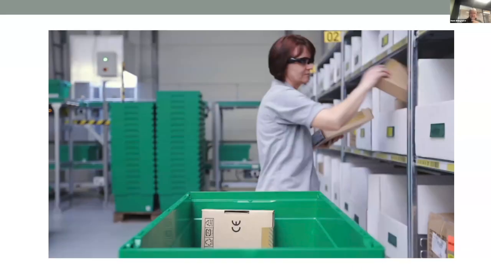I'll stop that. So you can see how, because it's a very spatial task, using smart glasses and AR can really help with that. Another really popular example of using AR is for marketing.